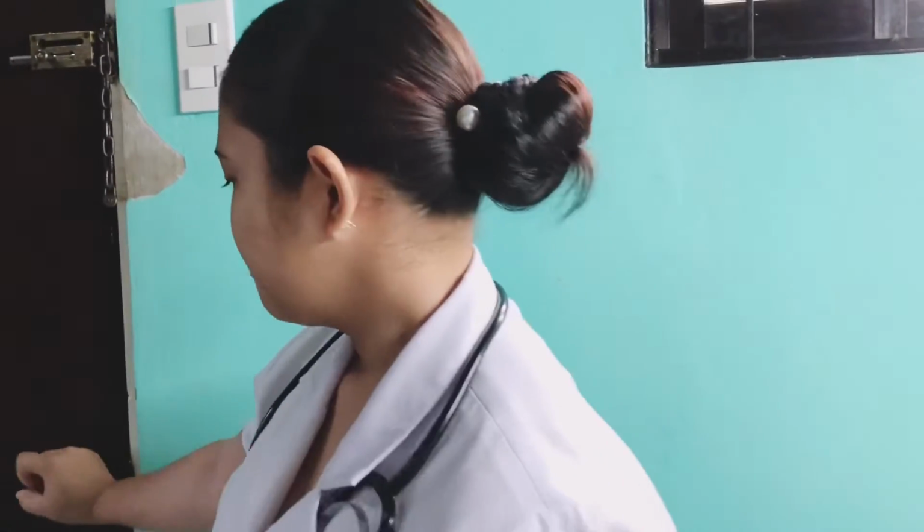Prior to the procedure, I am going to close the door. Ensure adequate lighting for patient comfort, verify the patient's identity, introduce myself, and of course, let's not forget to do hand washing. So, let's go.